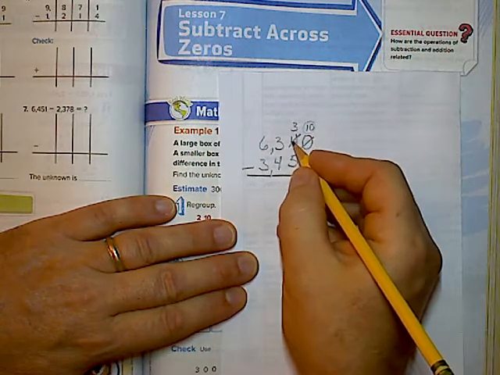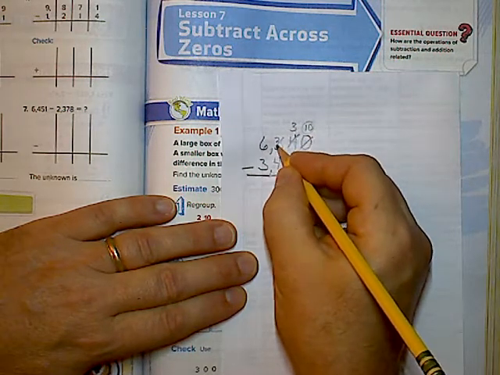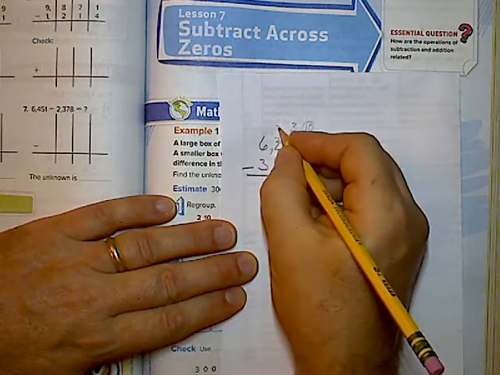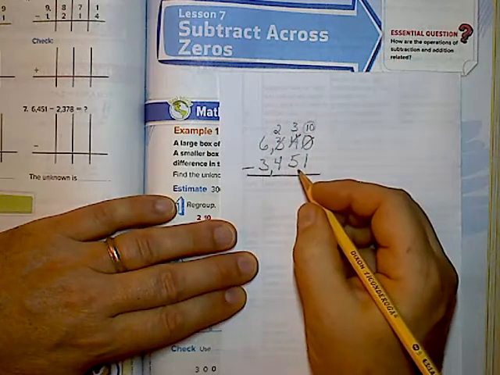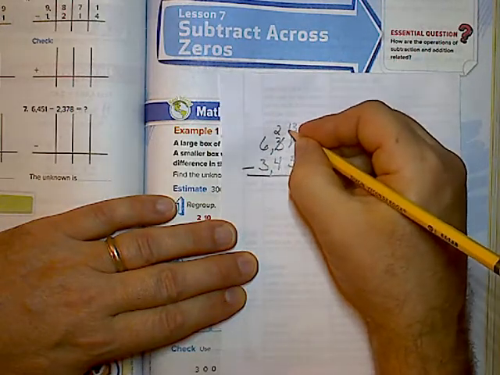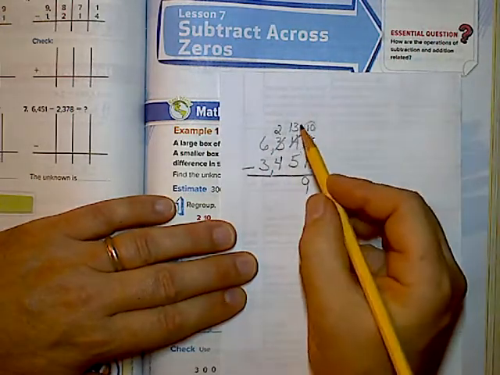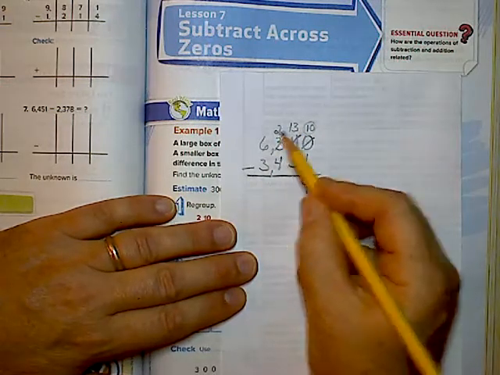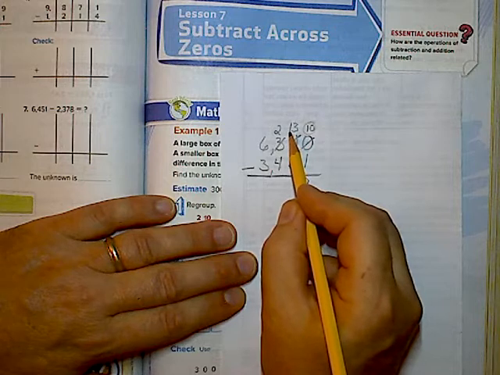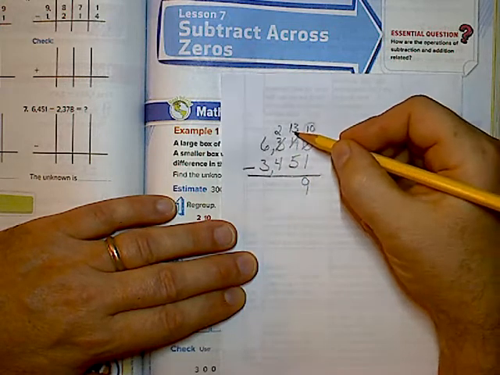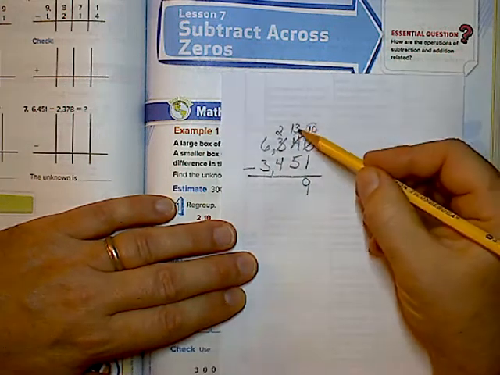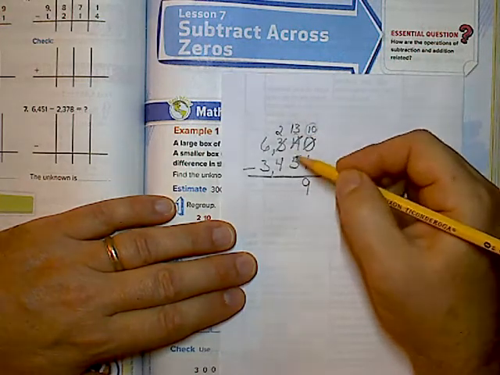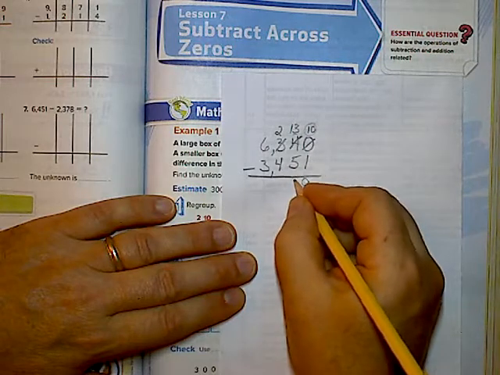So once again, I need to go over here and I'm going to regroup. So I'm going to take one group of 100 to make that with 2 left. And then I'm going to put that group over here. Now, we don't have to worry whether this is the hundreds place or not. Just know that I'm taking 1 from this group. And when I do that, it goes in the front of whatever number was already here. And I can treat it as just a 13. Okay? So 13 minus 5 leaves me with 8.